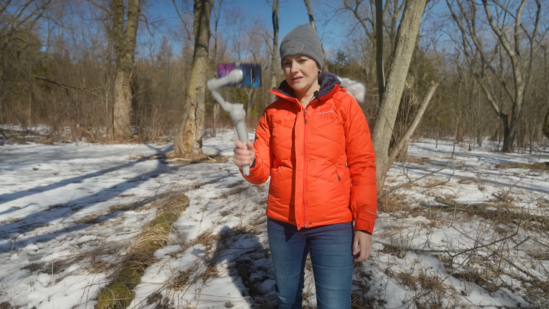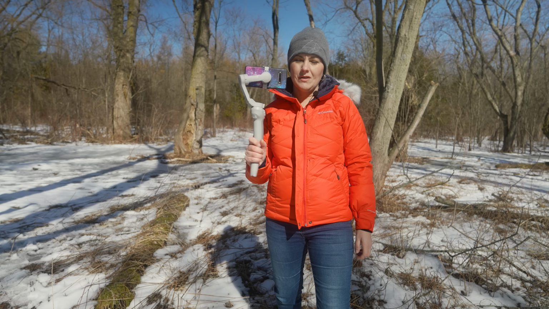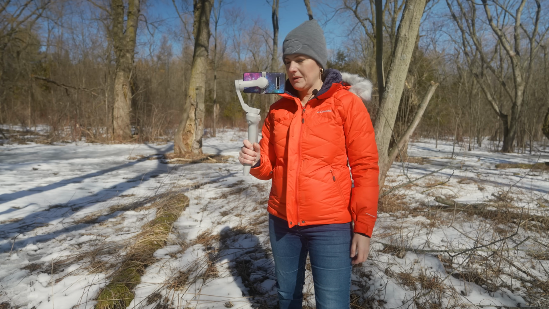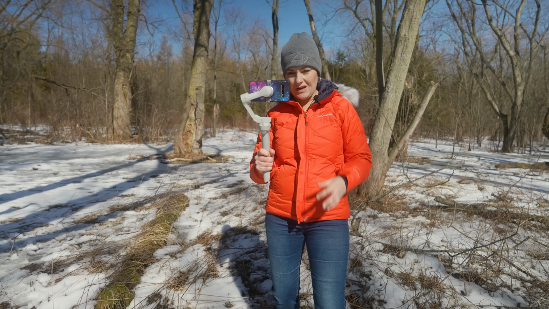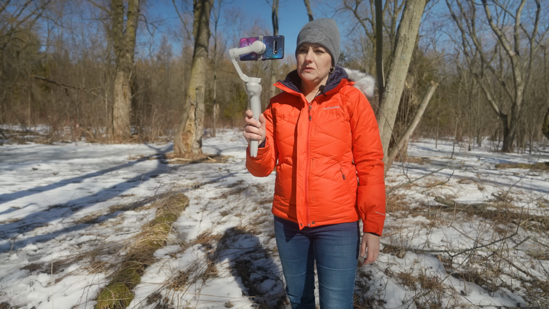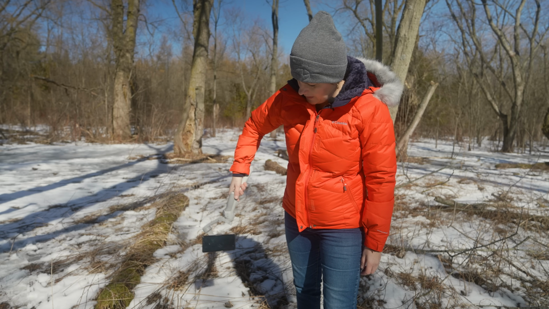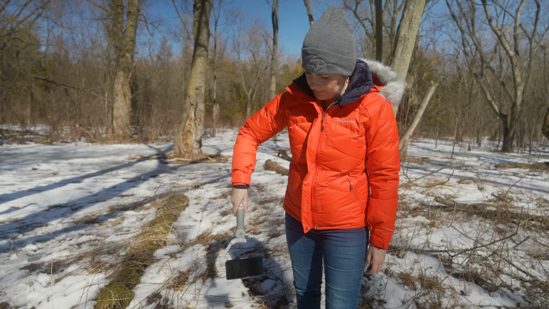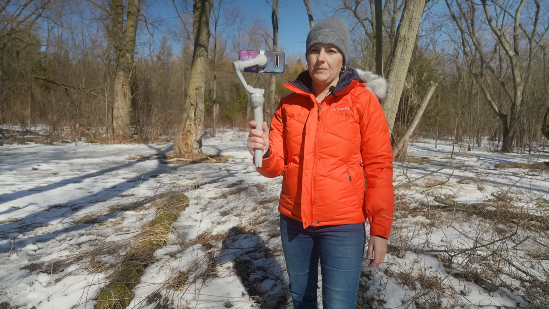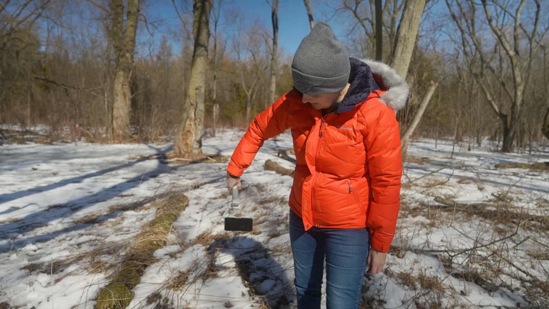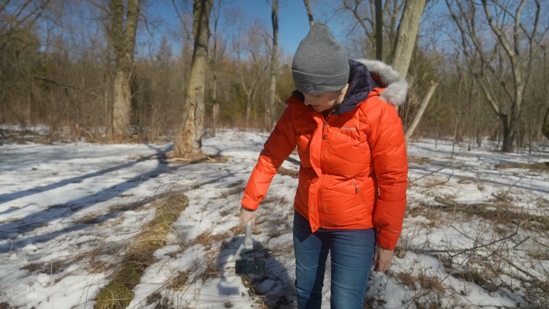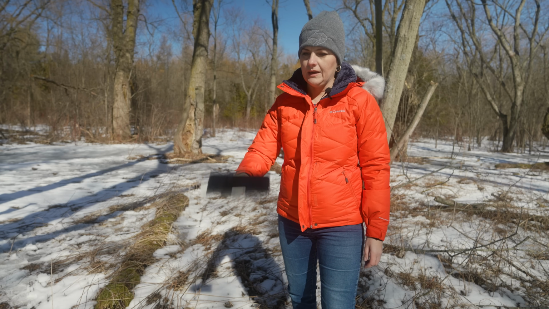First gimbal I have here is the DJI OM4. I have it on follow mode and I have the larger phone. I'm actually gonna be trying all the gimbals with this larger phone. So what I'm gonna do, I'm just gonna go straight down, and I don't see any problem. I don't see the phone hitting the motor, and straight back up. So straight down, and I can do nicely low shots and straight up.